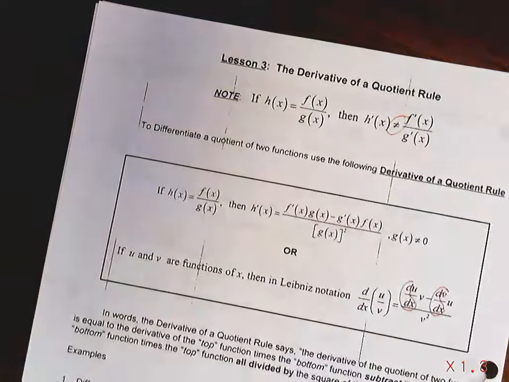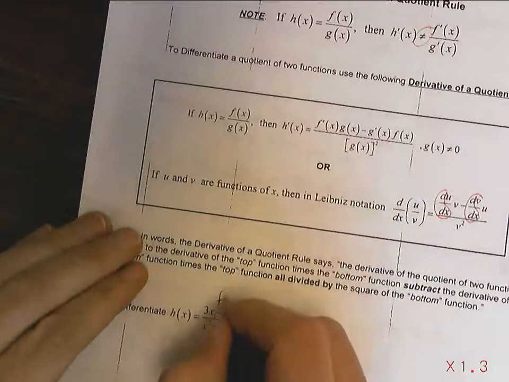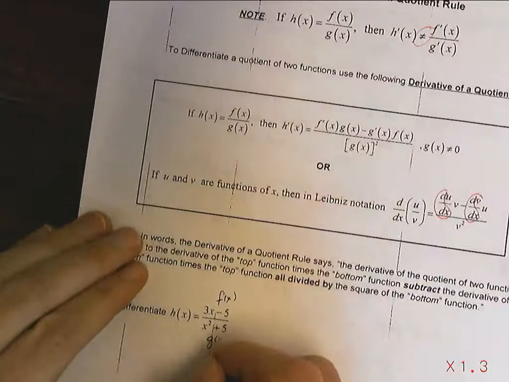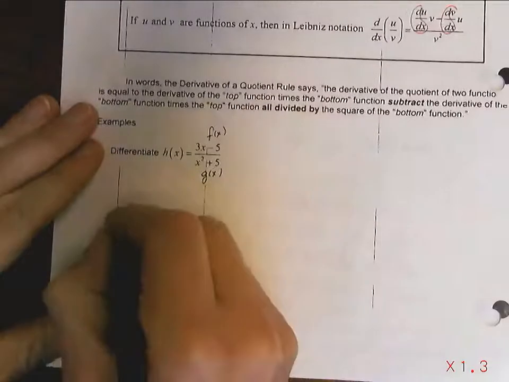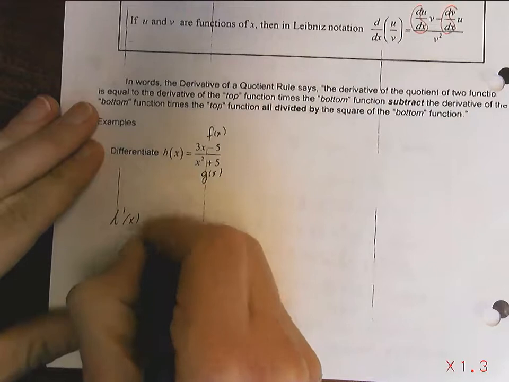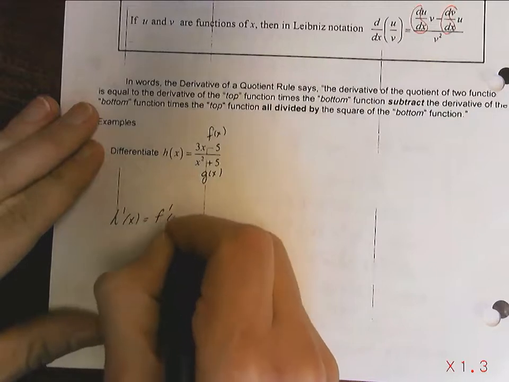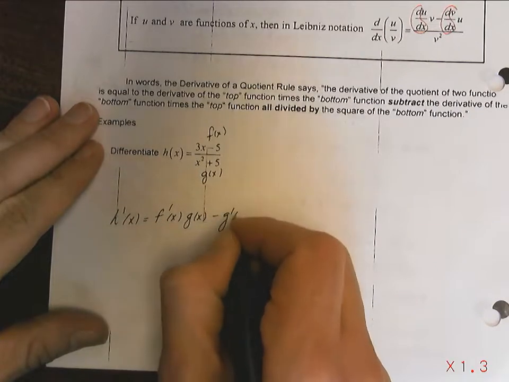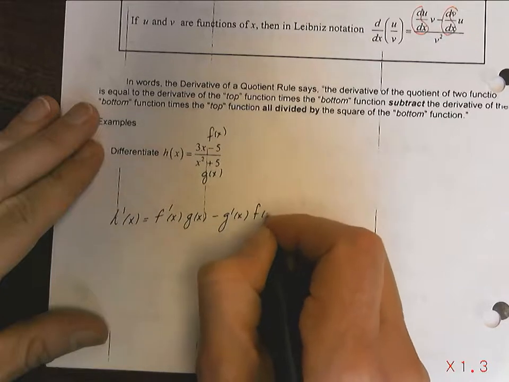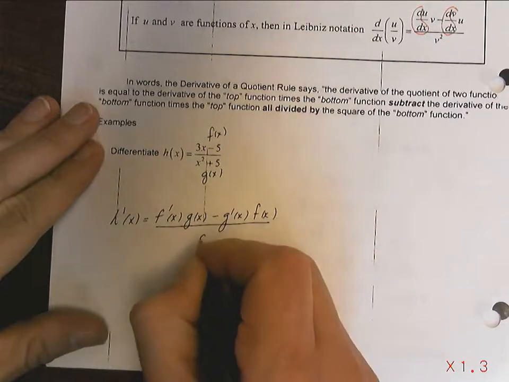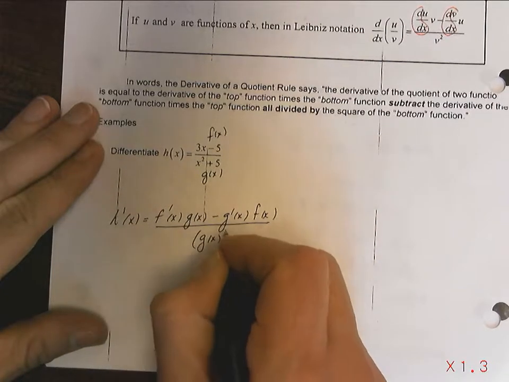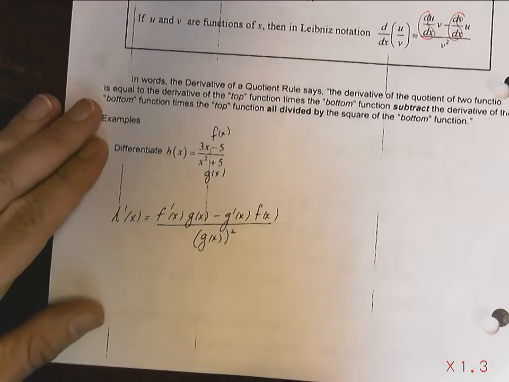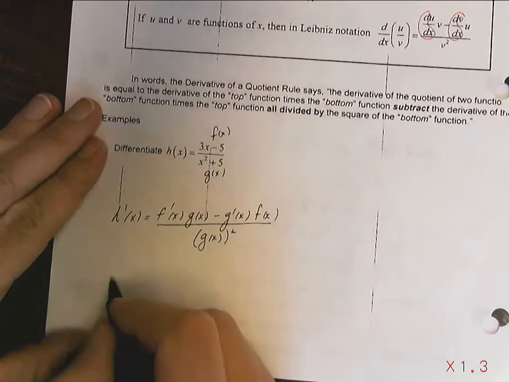Here we go. Okay, so this is the top. This is the bottom. It won't hurt you to write this out once in a while. So the derivative of h of x is going to be the derivative of the top times the bottom, subtract the derivative of the bottom times the top, all over the bottom squared. If you can say it, you can do it.